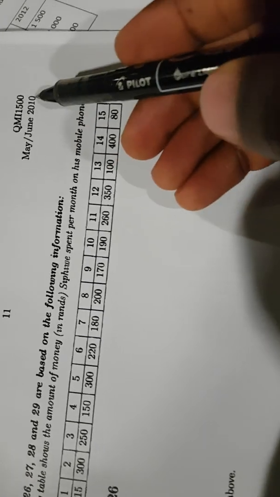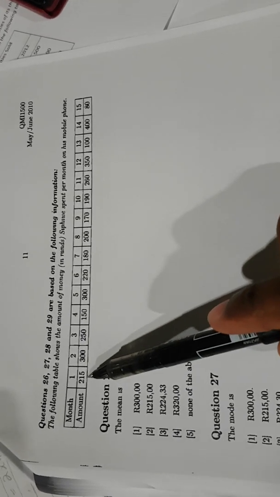Okay, let's move to May June 2010. So May June 2010, here's the information. So remember, if you get this information, rearrange the information in numerical order. Since we know how to do the mean, the mode, and the median, I'm going to take you through how to do the range. So how do you calculate the range?